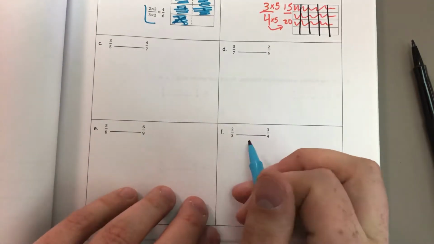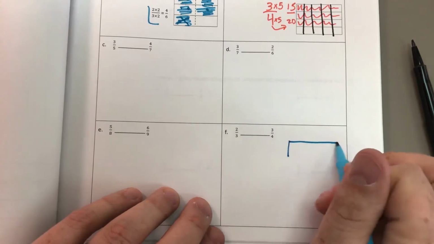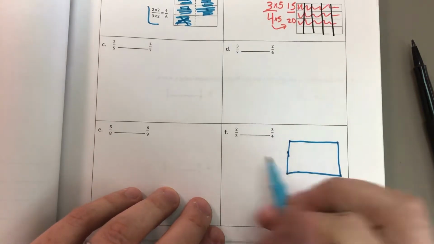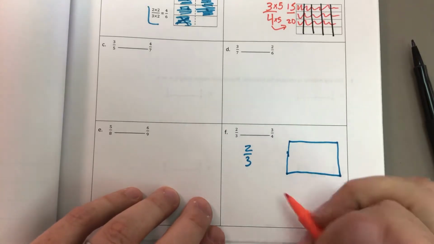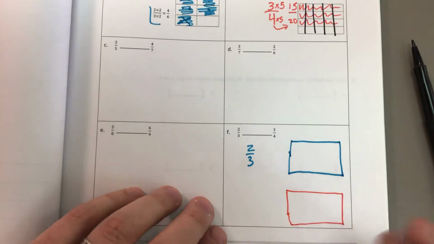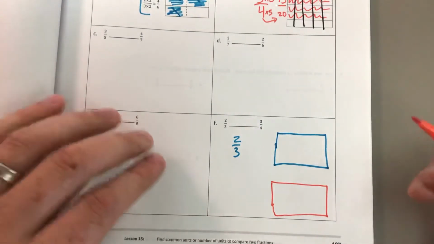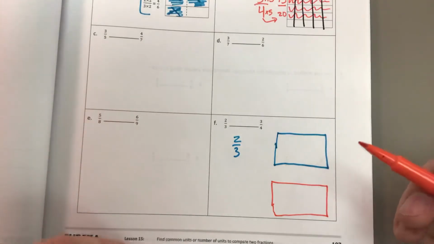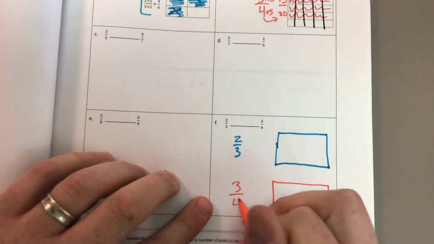But let's look at this 2/3 and 3/4. And I'm going to create a box for 2/3. And I'm going to create a separate area model. And my goal is for it to represent the same amount of space. I recognize that they are not perfectly sized rectangles, and they are not exactly even. Bear with me on that one, okay? So this one will represent 3/4.